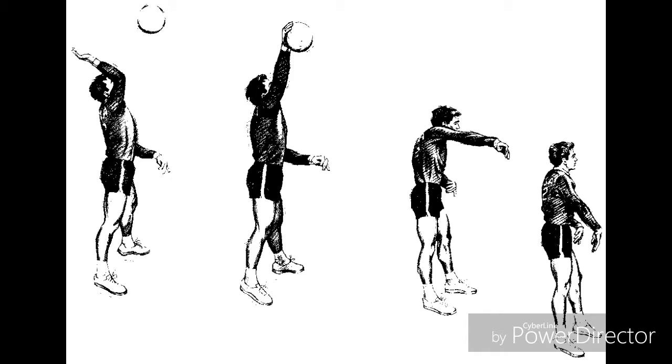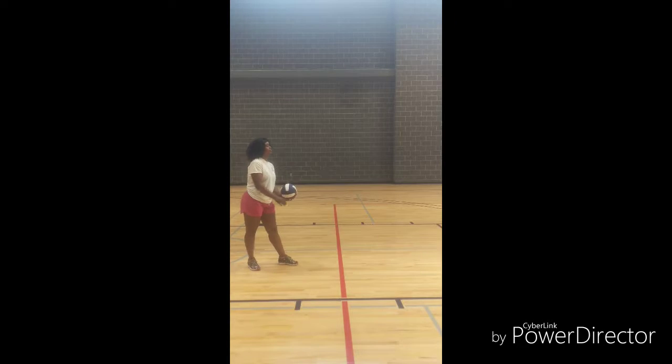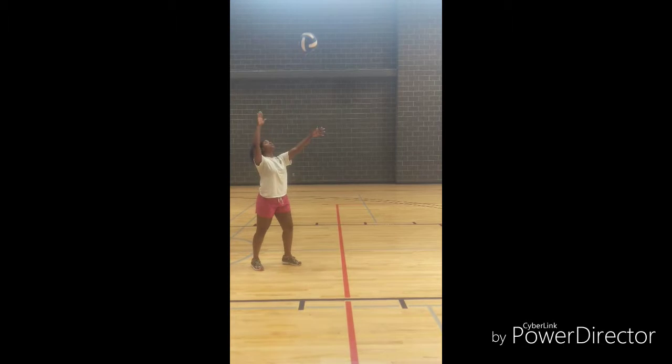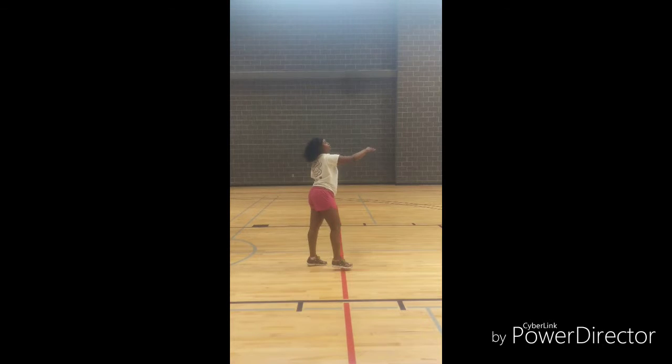We can also determine the angular velocity by finding the change in angle of the shoulder and elbow over the change in time. The conservation of momentum is where the momentum produced by the body at the initiation of the serve is conserved through the completion of the serve. As the ball is contacted, part of the body's momentum is transferred to the ball.